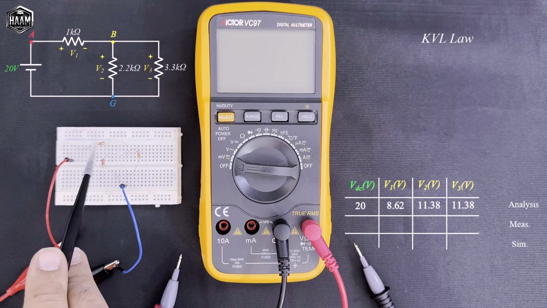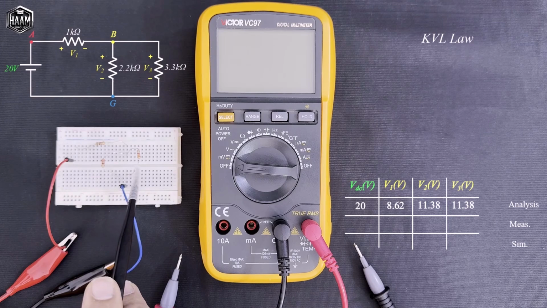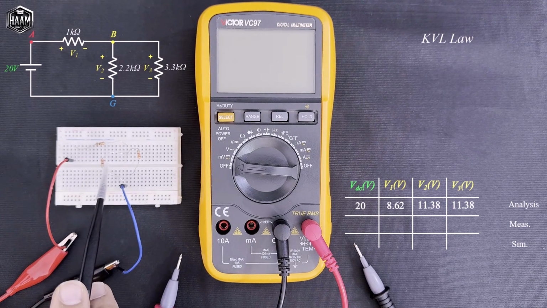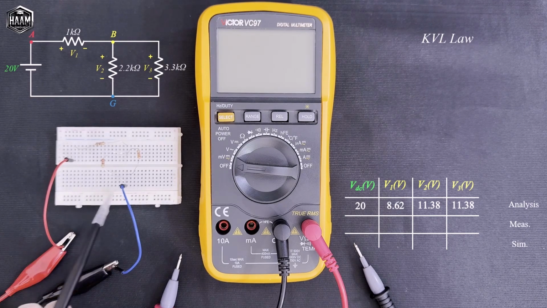The first resistor is 1 kilo ohm. The resistor R2 is 2.2 kilo ohm, red, red, red. This resistor is orange, orange, red, 3.3 kilo ohms. R2 and R3 are in parallel. Our DC battery is 20 volts connected between node A and G, positive to node A with red color, negative to node G with black color.